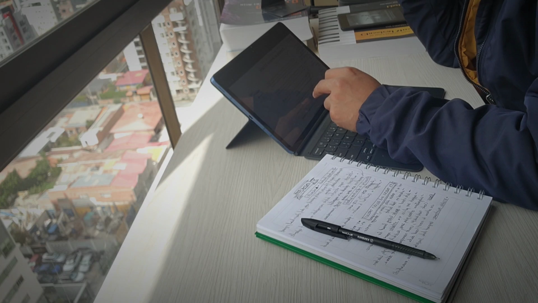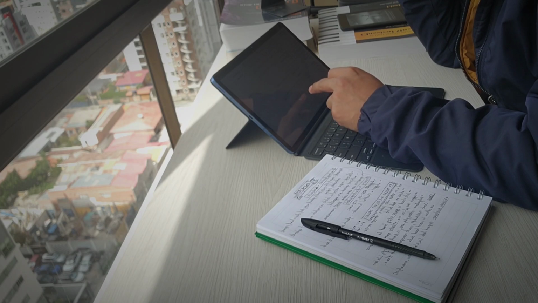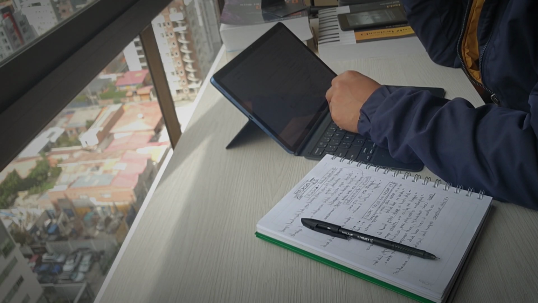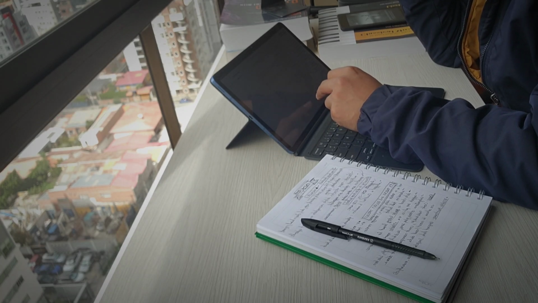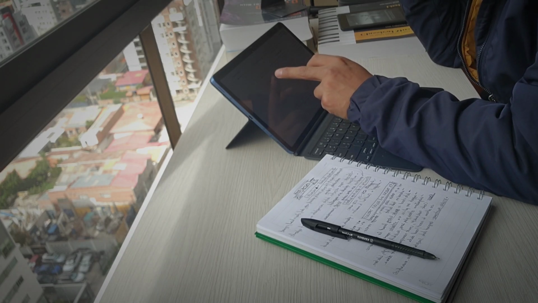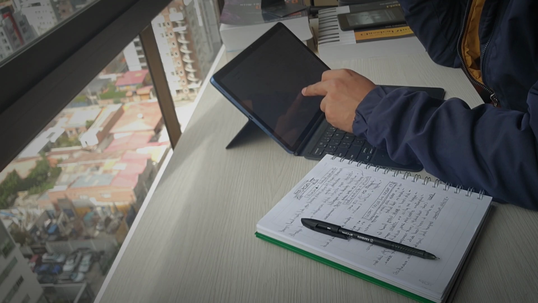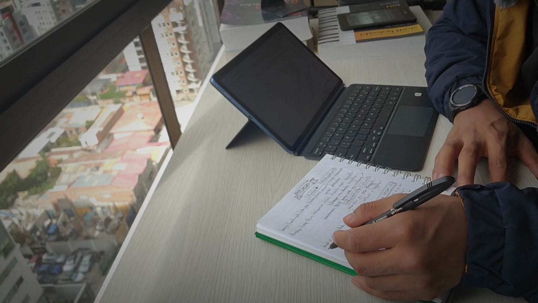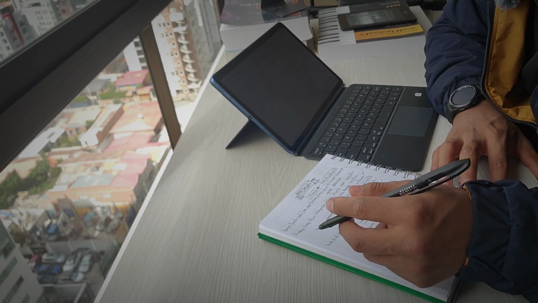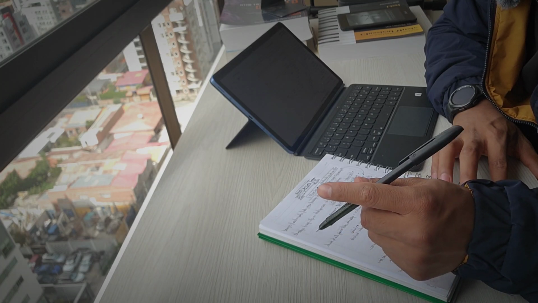Wait, isn't this the bucket? Create table. Oh, that's the schema. Wait, what? So we create the table bucket, then we create the namespace, then we create the table or schema, right? So here we are defining via create table. We are defining the schema. So schemas also create a table, so let's not get confused.